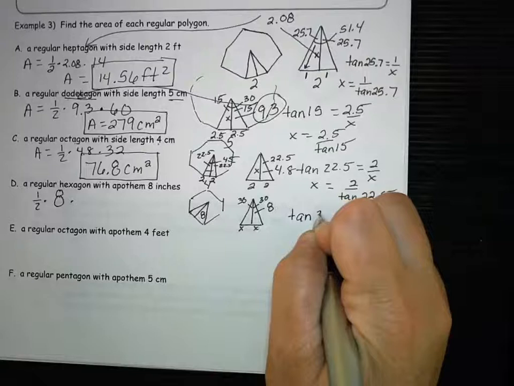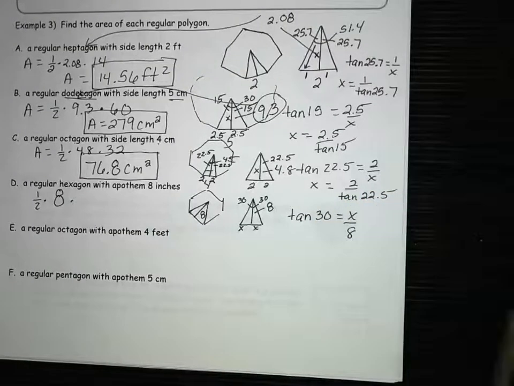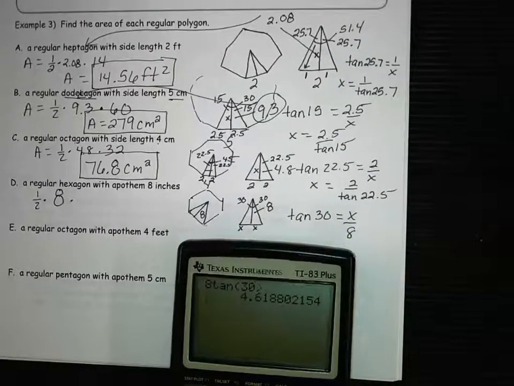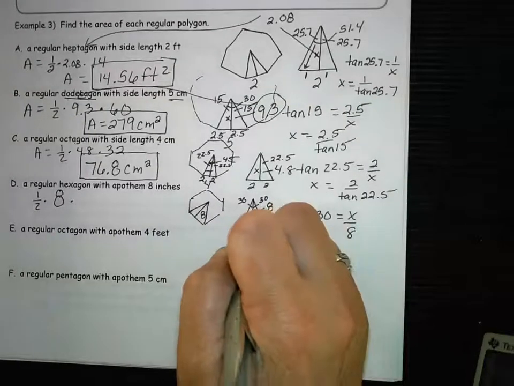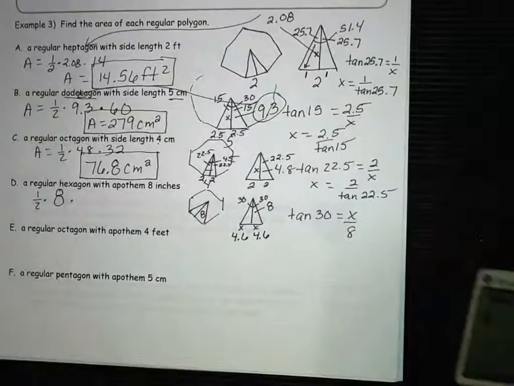So we have the tangent of 30 equals x over 8. So we can multiply 8 times the tangent of 30, which is 4.6. So each of those pieces are 4.6.